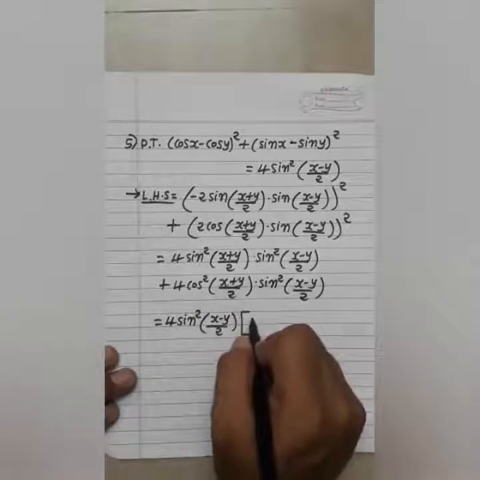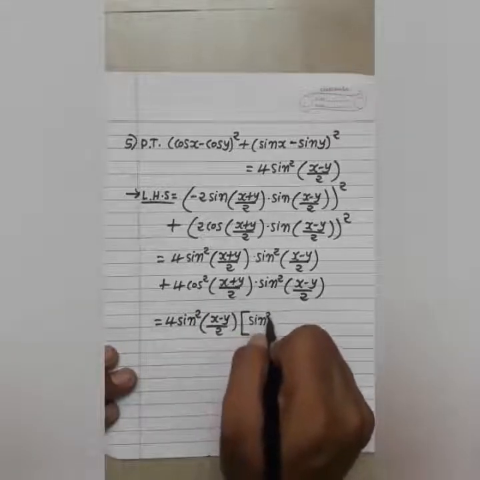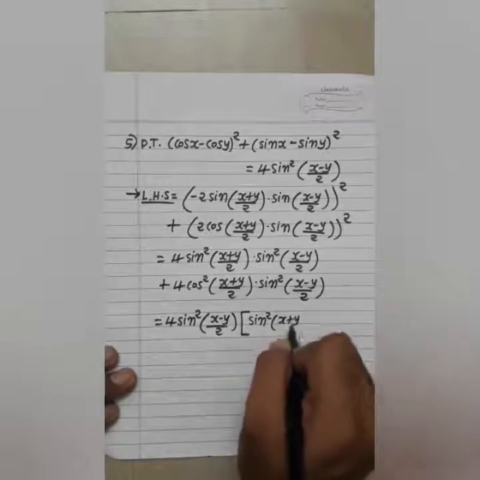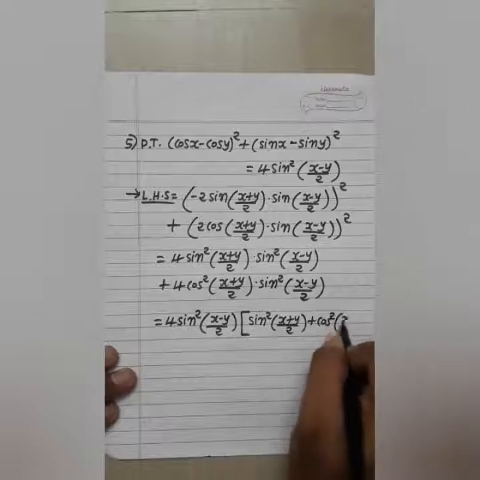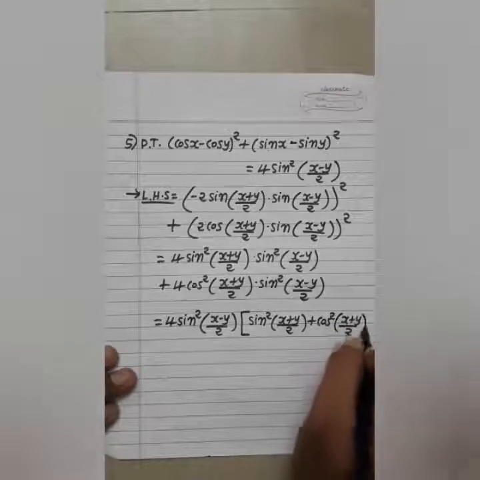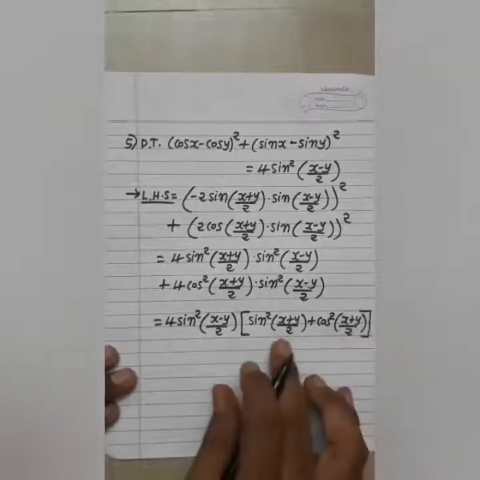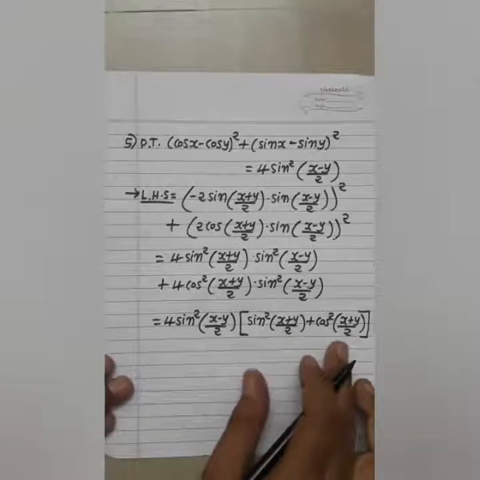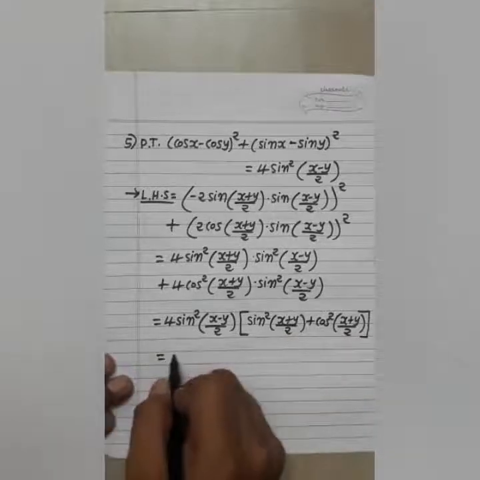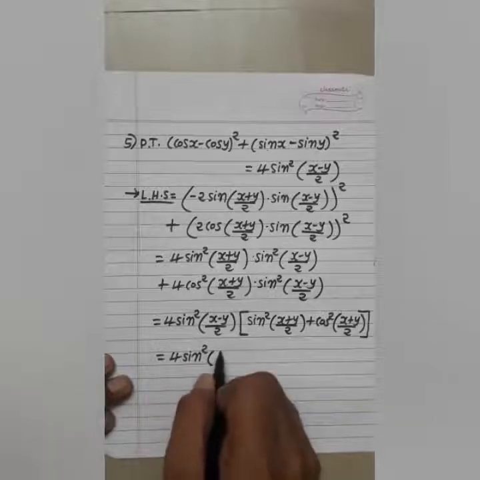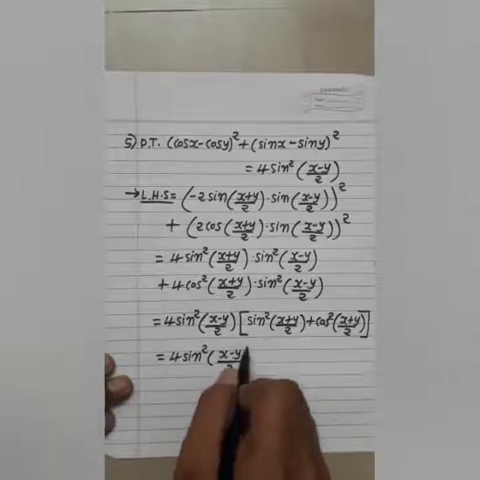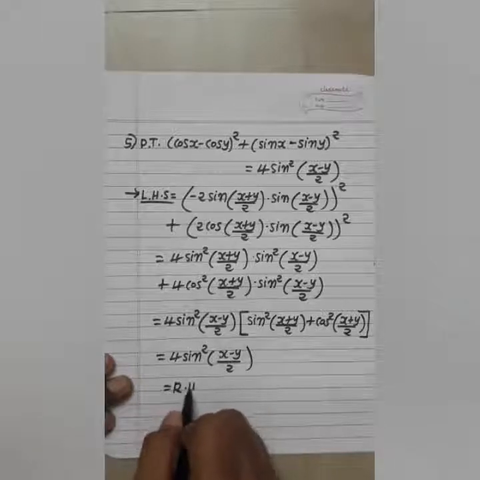Now the remaining terms are sin square of (x plus y) divided by 2 plus cos square of (x plus y) divided by 2. Now sin square theta plus cos square theta is equal to 1. So we get 4 sin square of (x minus y) divided by 2, which is equal to the RHS side.